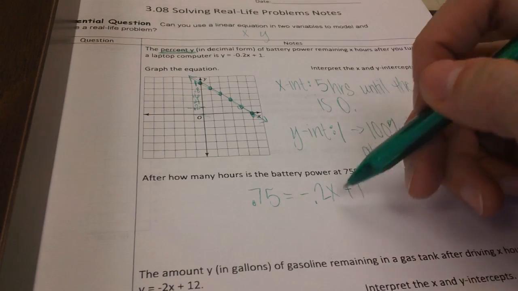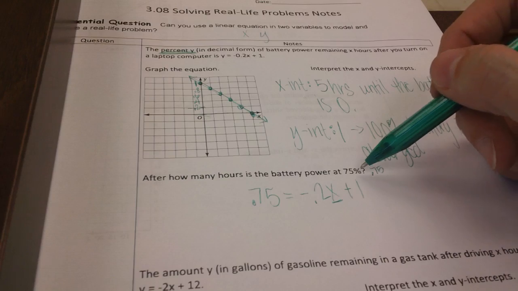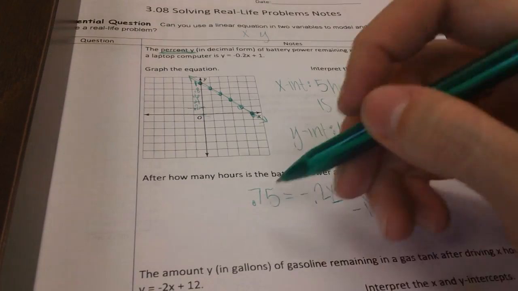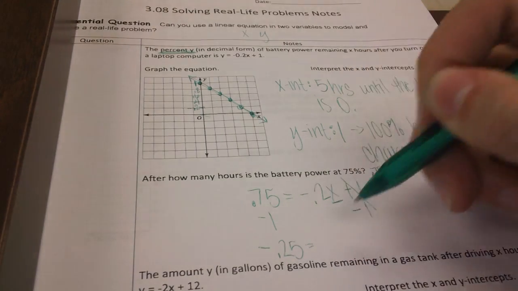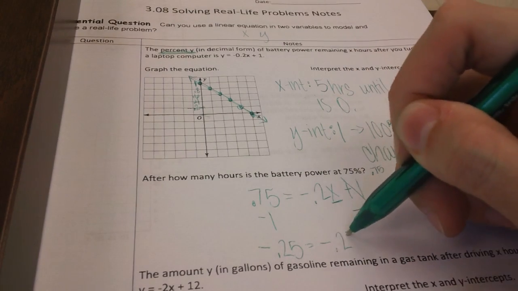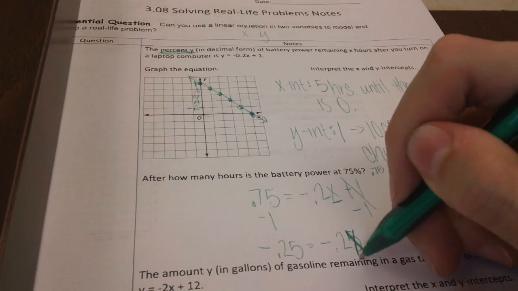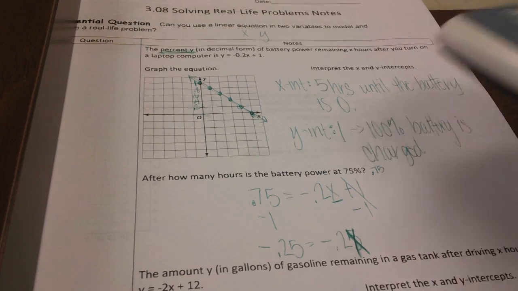So now I can figure out how many hours x it'll take for the battery to be at 75%. So I subtract 1 from both sides. I get negative 0.25 equals negative 0.2x. And then I can divide by negative 0.2.